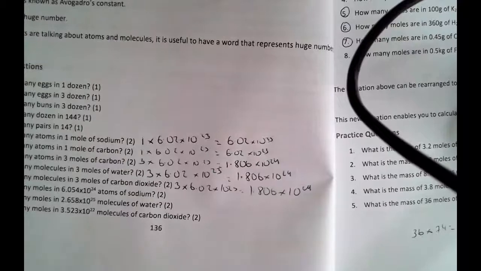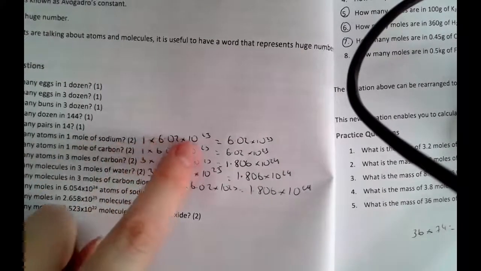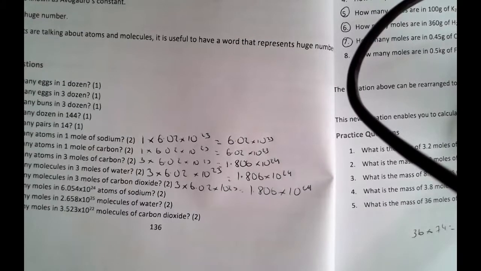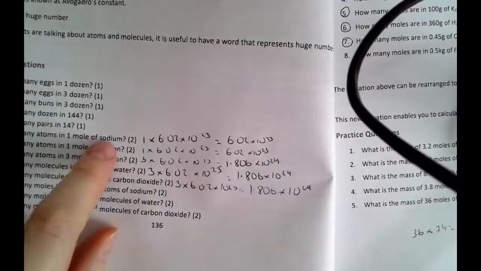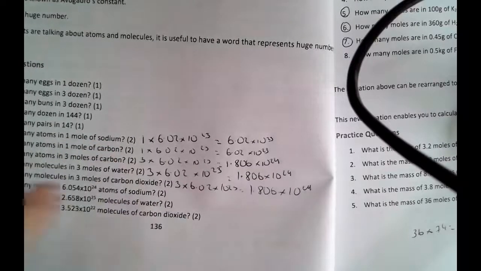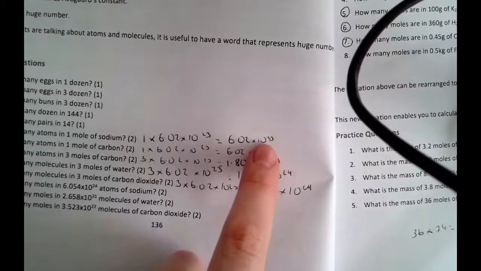Okay, so I've done out the answer for you there. If you've got 1 mole of sodium, then it's 1 times 6.02 by 10 to the 23. 1 mole of carbon, exactly the same. Okay, so when you had 12 dozen donuts and 12 dozen eggs, you still had 144. It's the same here with sodium and carbon. Going from sodium to carbon does not change how you do the calculation, so you're going to get the same answer.